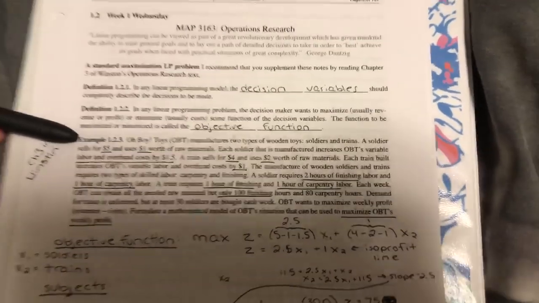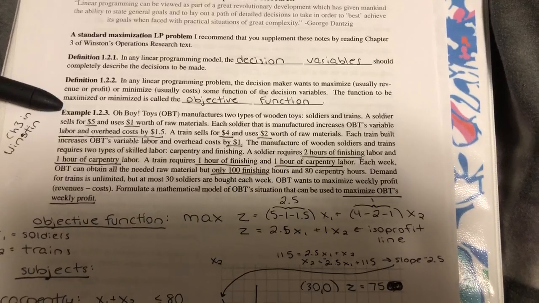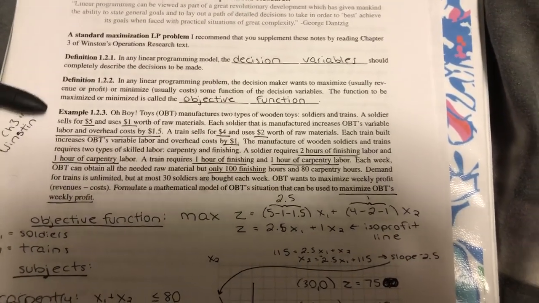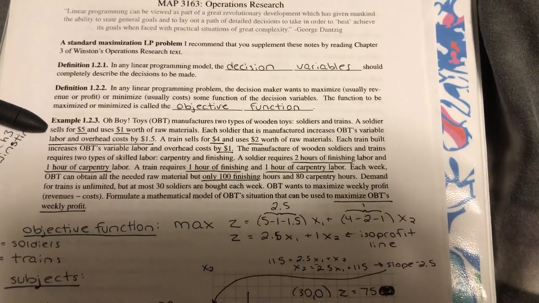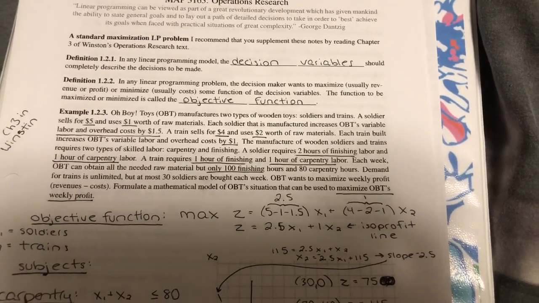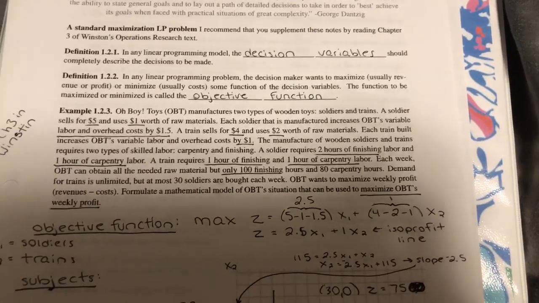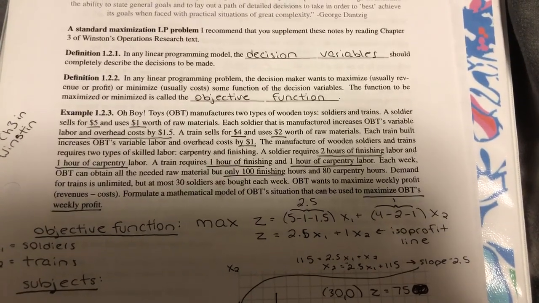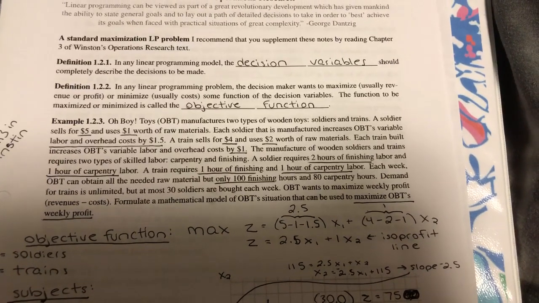First example of Wednesday. Oh Boy Toys, OBT, manufactures two types of wooden toys, soldiers and trains. A soldier sells for $5 and uses $1 worth of raw materials. Each soldier that is manufactured increases OBT's variable labor and overhead costs by $1.50. A train sells for $4 and uses $2 worth of raw materials. Each train built increases OBT's variable labor and overhead costs by $1.